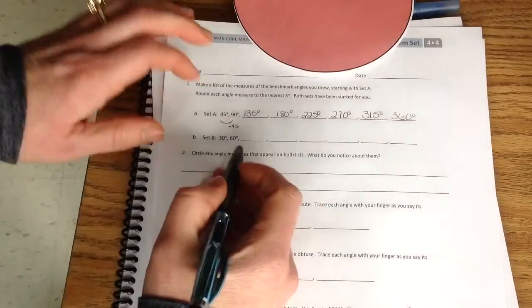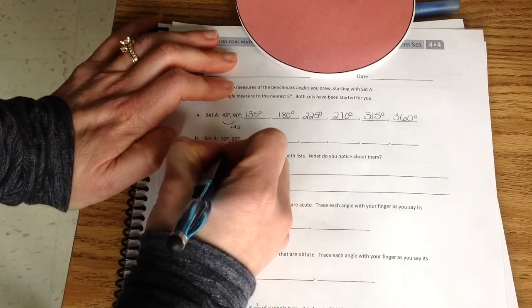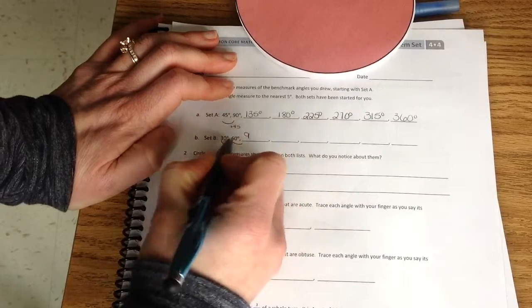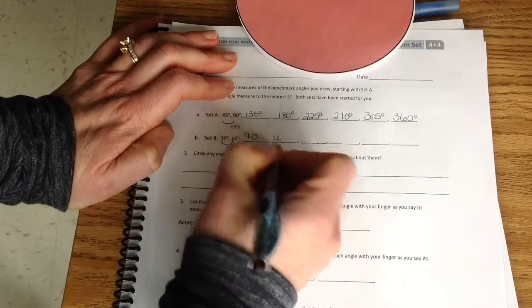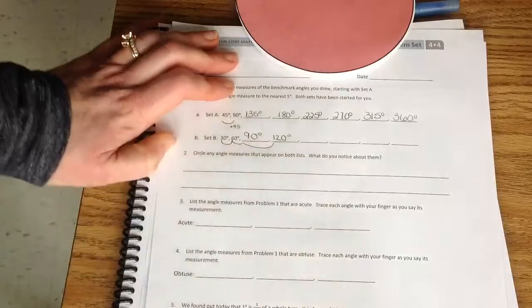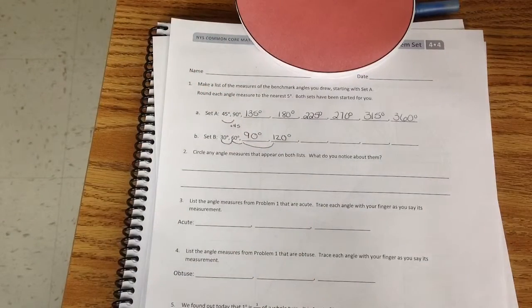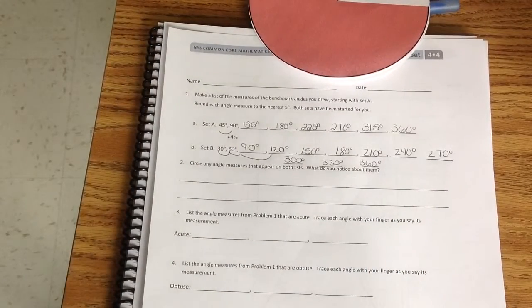So on here, what I'd like you to do is I'd like you to think about how we count by threes. 3, 6, 9, but it's not just 9, it's 90. 12, but it's not just 12, it's 120. You're going to go up by 30 each time. I want you to pause while you finish that, please. Here's what you should have ended up with, all the way up to 360.